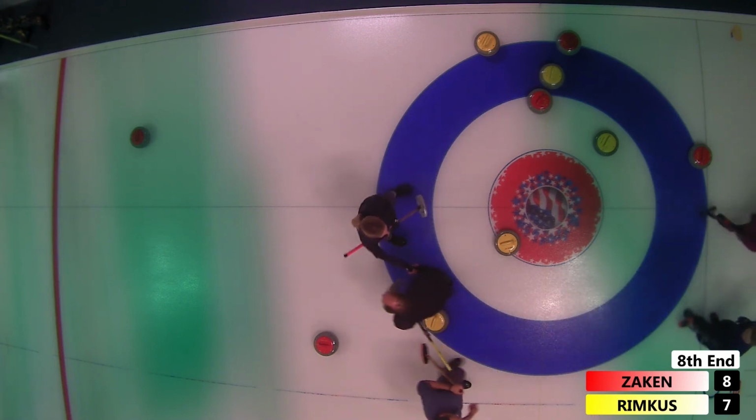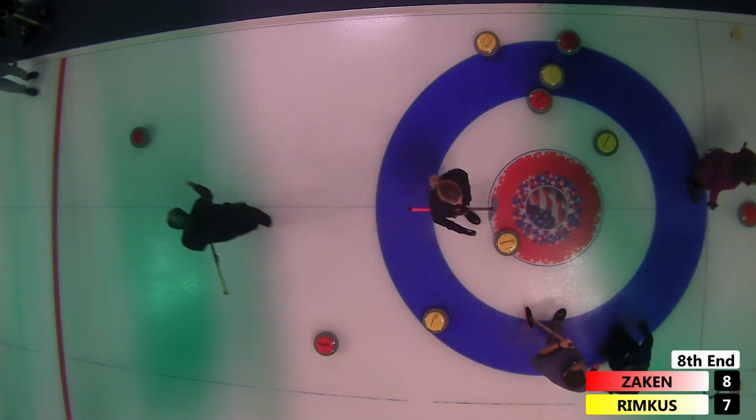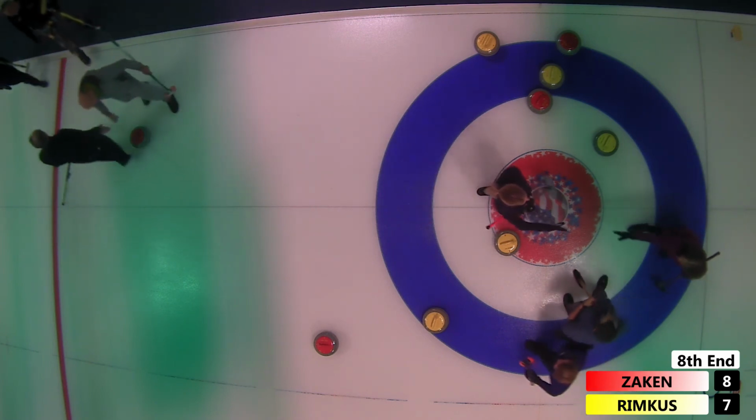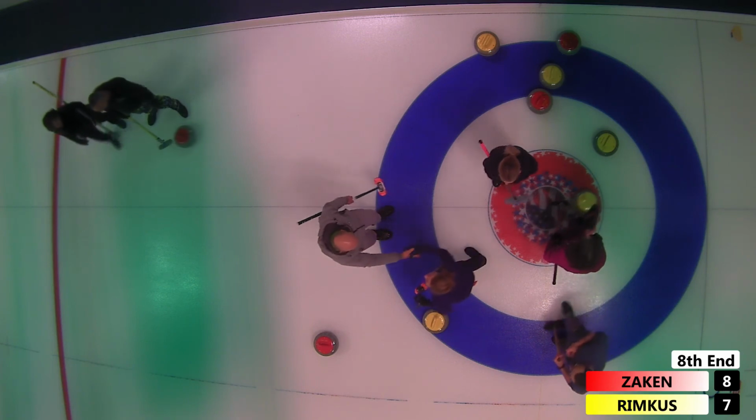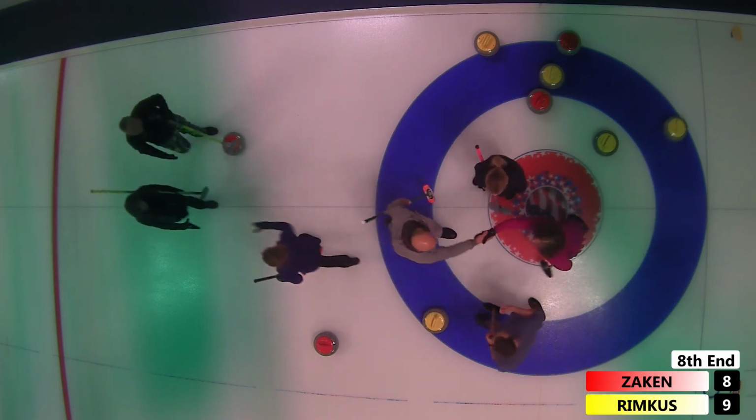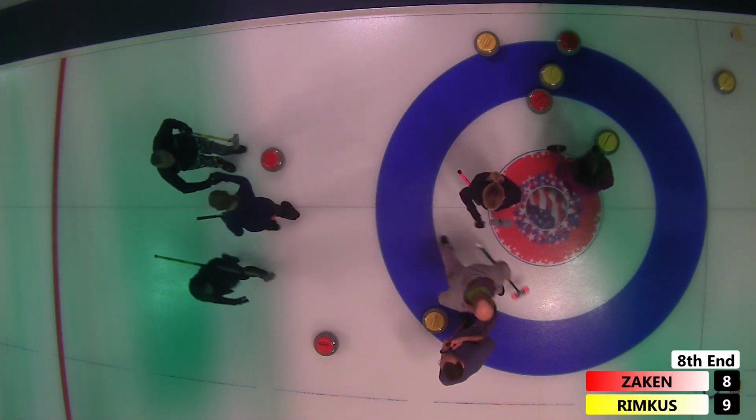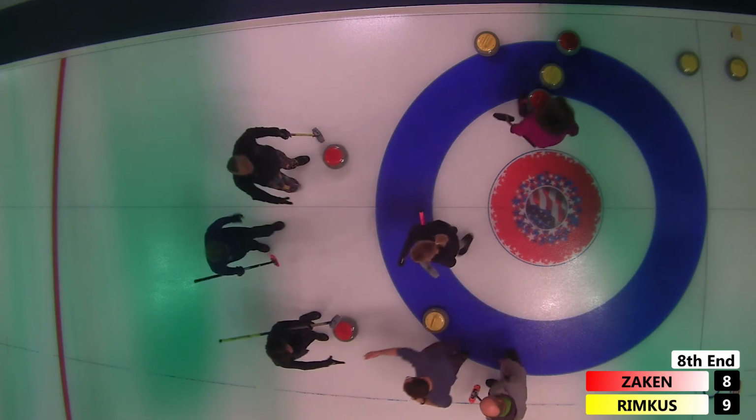Rimkus wins. 2 yellow. 9-8. So we'll update the scoreboard. Yellow score goes to 9, so that everybody can see that. And that's it for Sheet C.